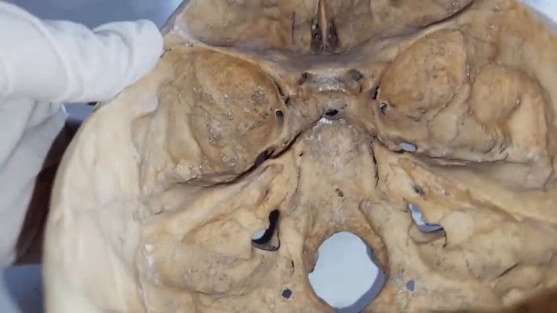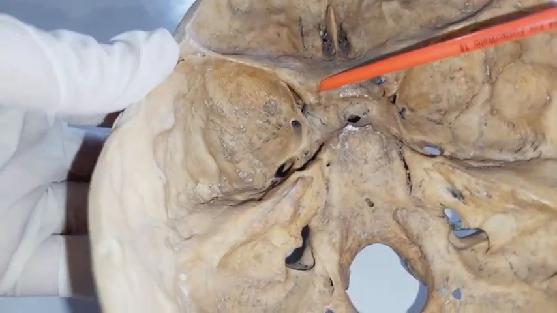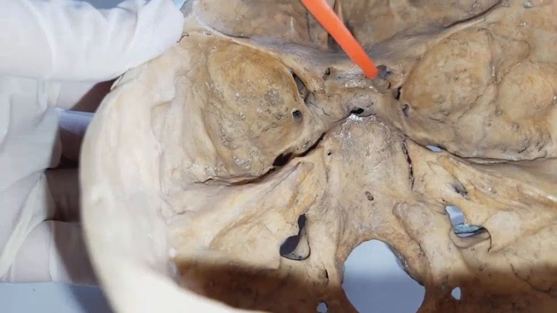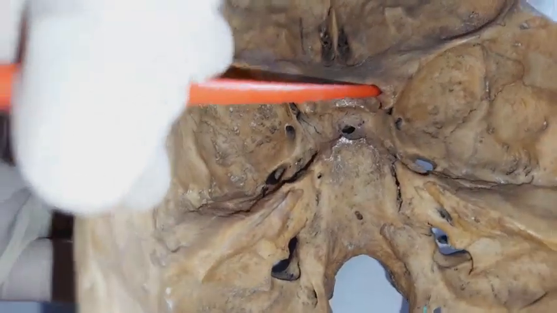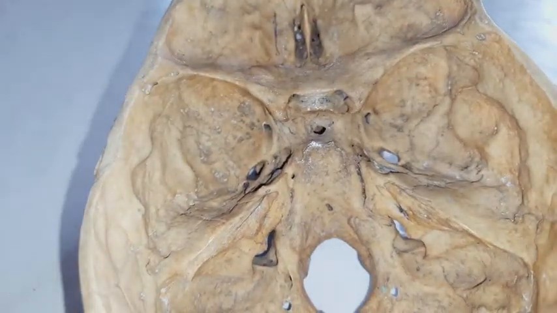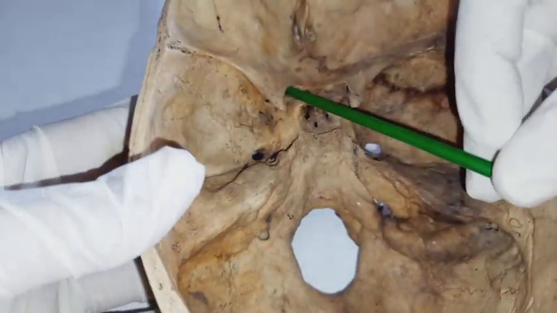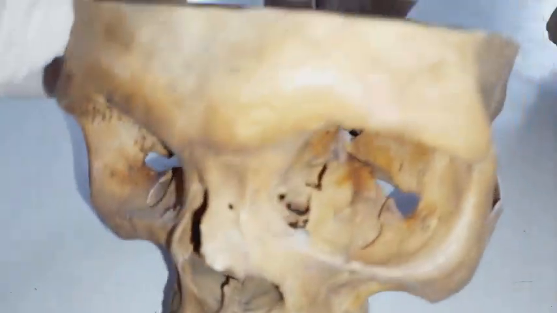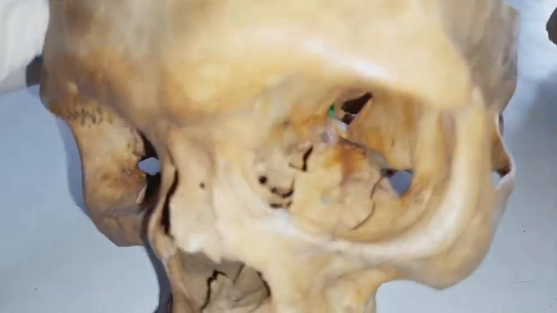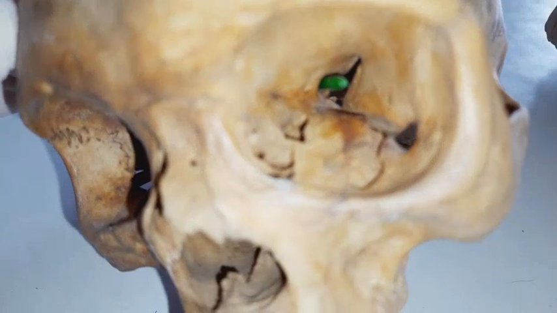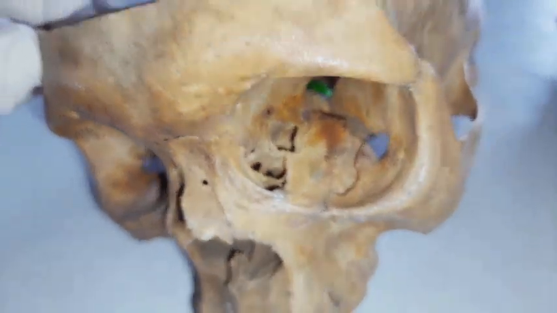On either side of the sulcus chiasmaticus, you are seeing two foramina on the lateral side. If I put a probe into these foramina, you can see that the foramina open in the orbit.